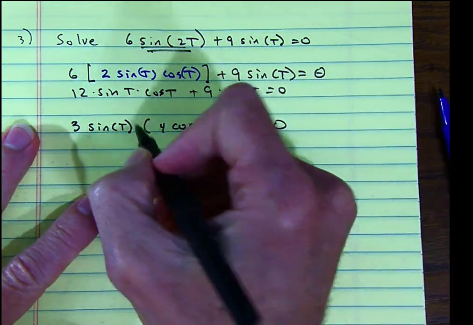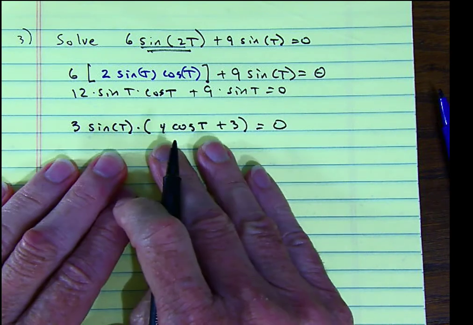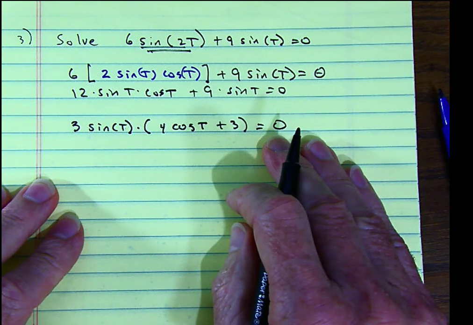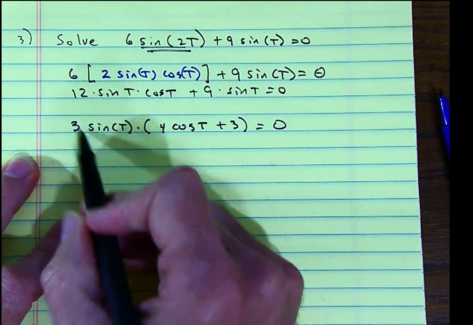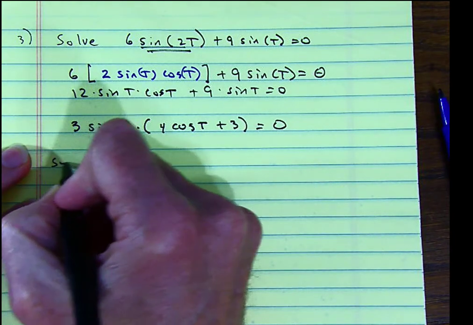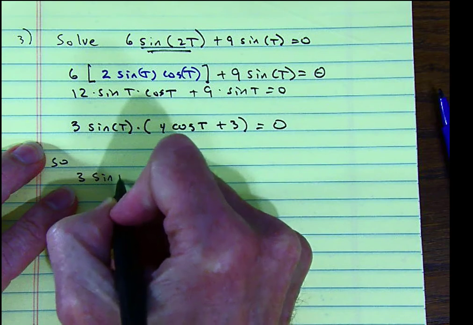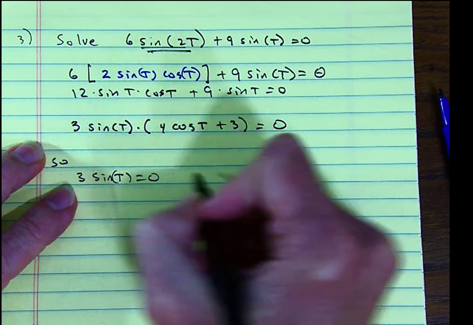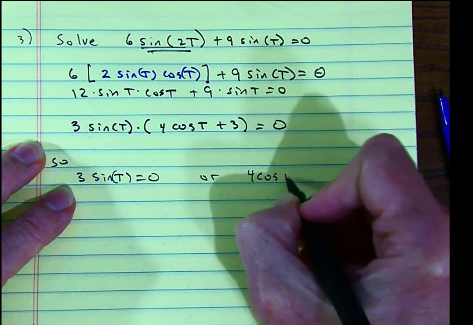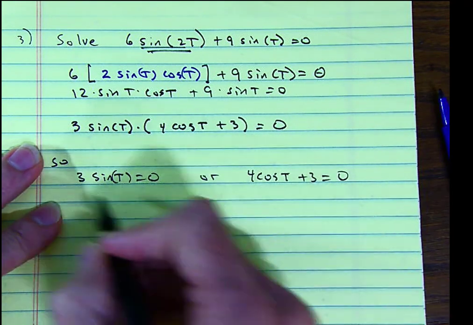All right, now because it's factored, I have a product. And since I have a group times a group equals 0, that's only going to happen if this group equals 0 or that group equals 0. So I can make two equations out of these factors: 3 sine t can equal 0, or 4 cosine t plus 3 equals 0.